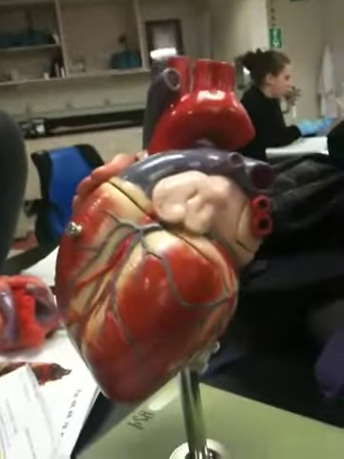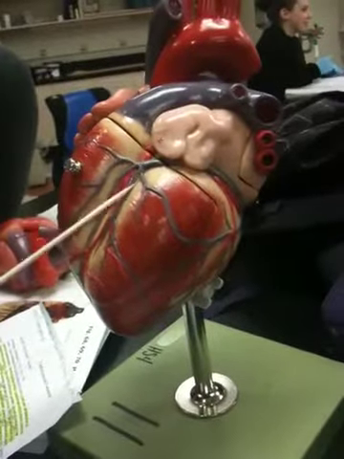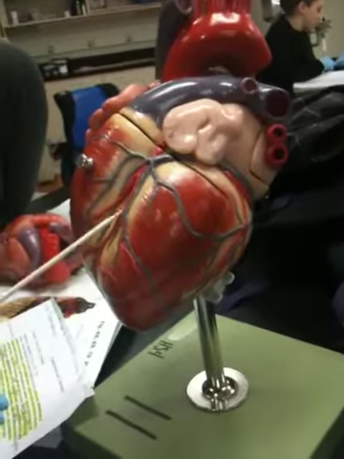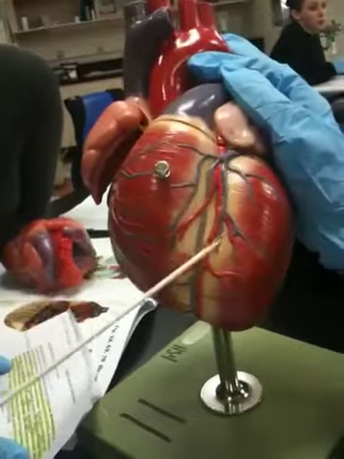Okay, so specifically, which one is the anterior interventricular artery? The whole red. The main one, the big one. The big red one right here, right down the middle.